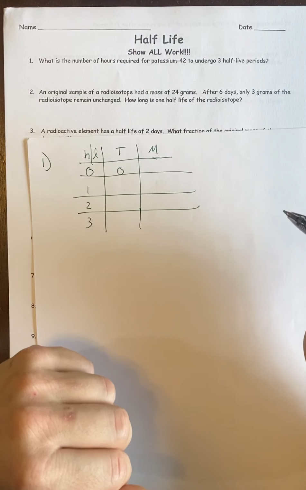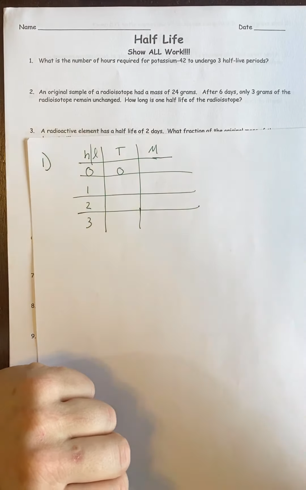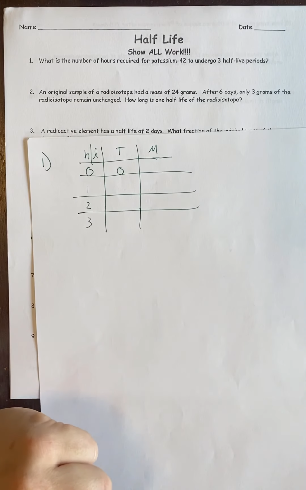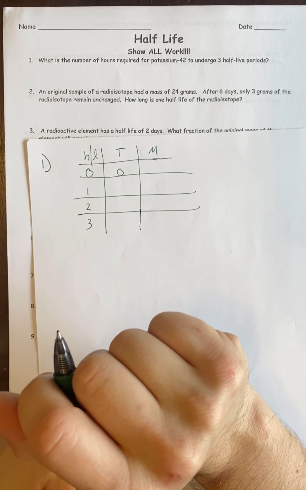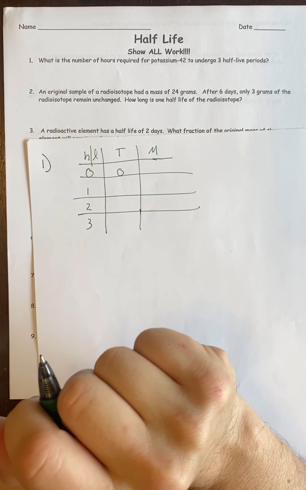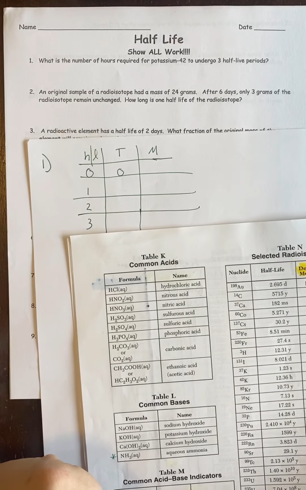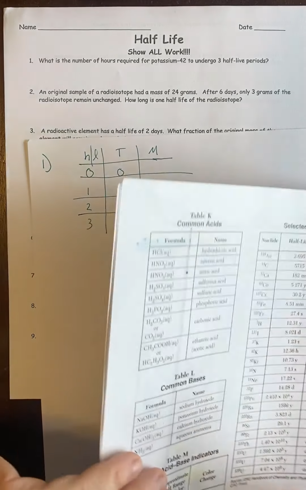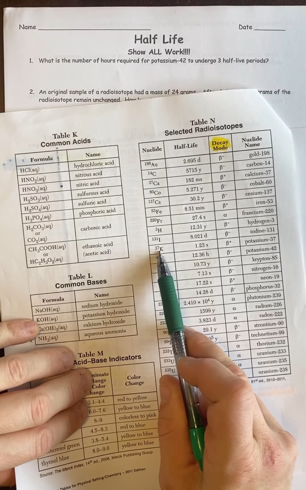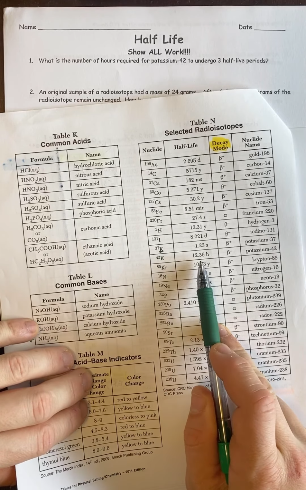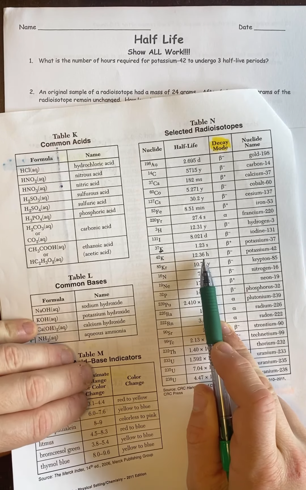So for number one, and you should have your reference tables out and open, most likely Table N, it says, what is the number of hours required for potassium-42 to undergo 3 half-life periods? In order to do this problem, I need to know the length of a half-life of potassium-42. If you go to K-42, which is right down here, it's 12.36 hours.